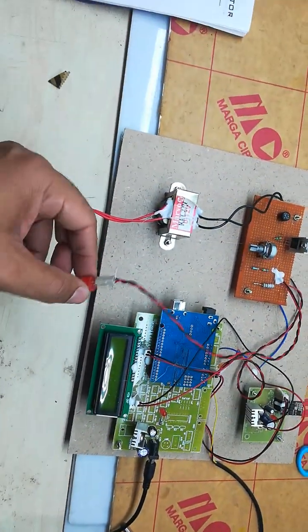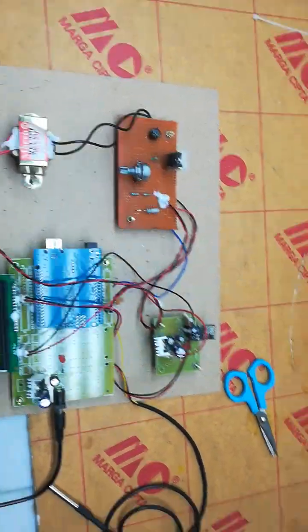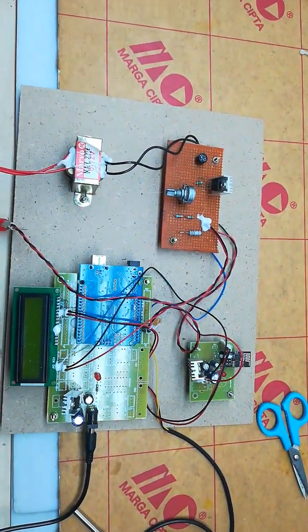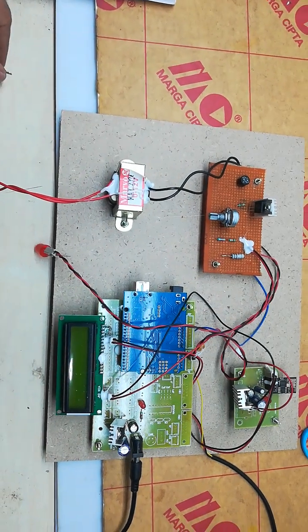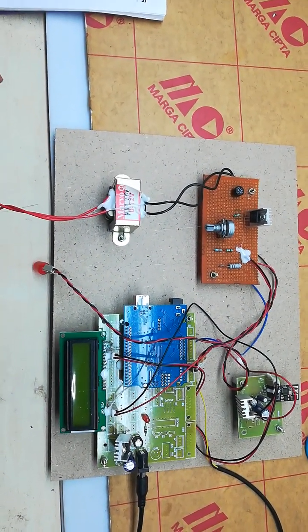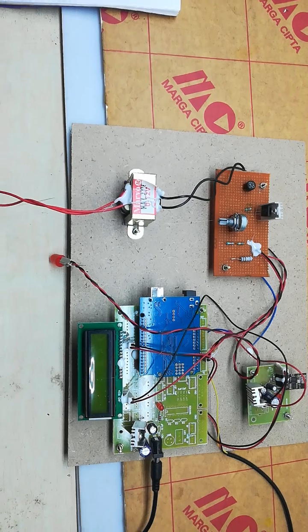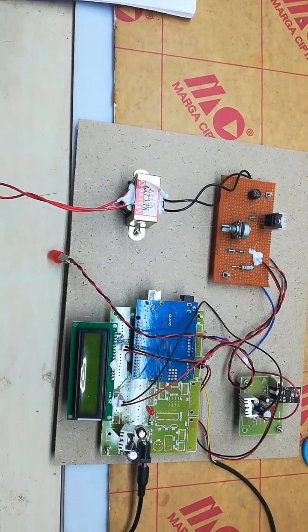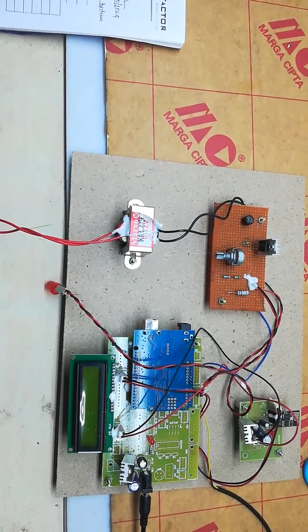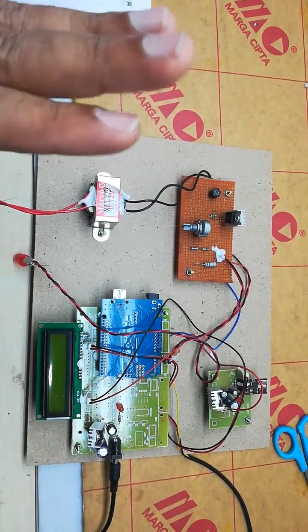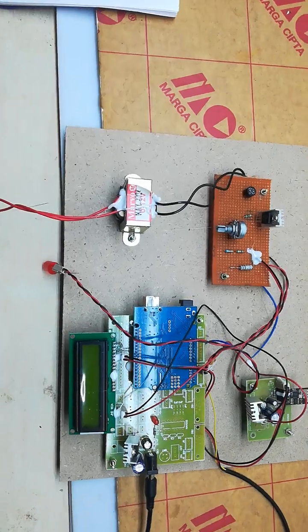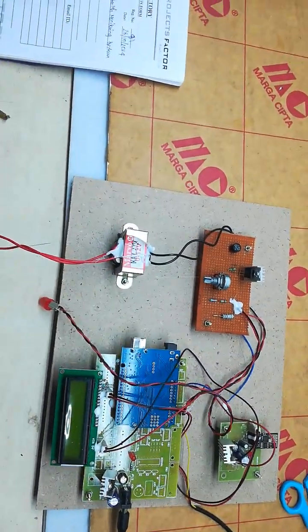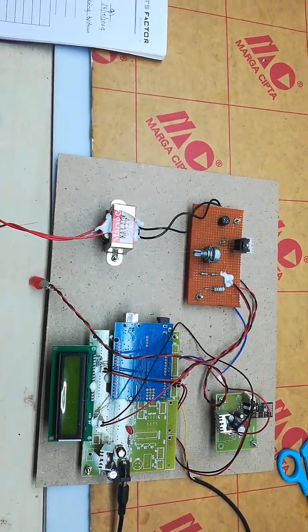This is the load of the transformer, this light, and this is the Wi-Fi module and its daughter board. The Wi-Fi module name is ESP8266. Before executing this project, you have to create a hotspot in your mobile with username IoT server and password IoT server 123, without any spaces, all small letters. You have to switch on that mobile, then execute this project. Why? Because this Wi-Fi uses that hotspot to send parameters to the server.